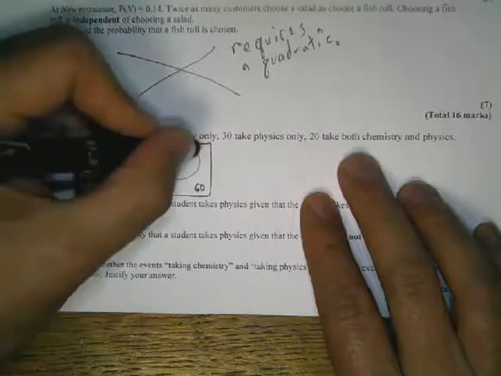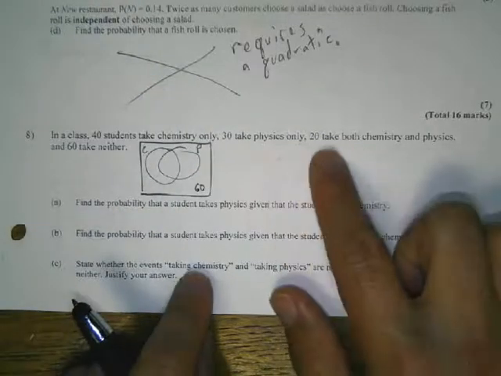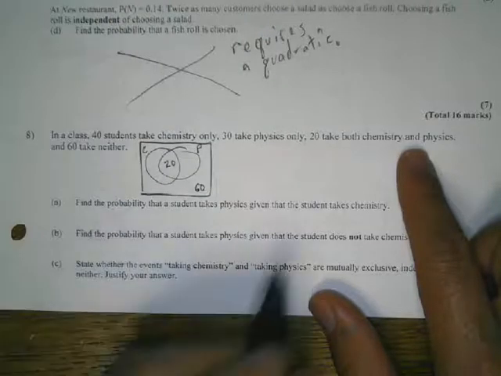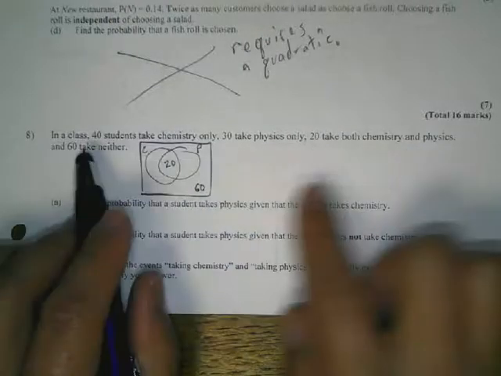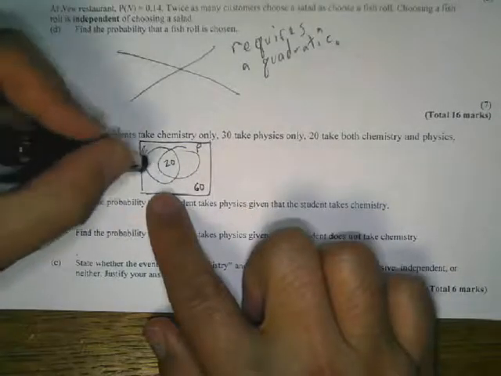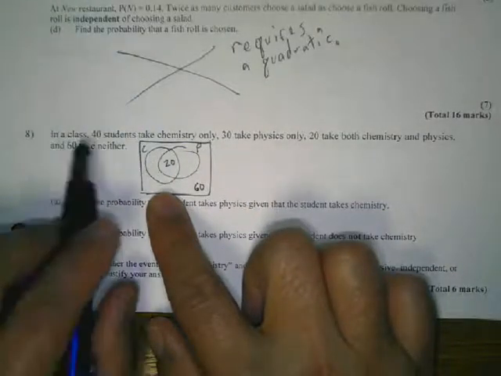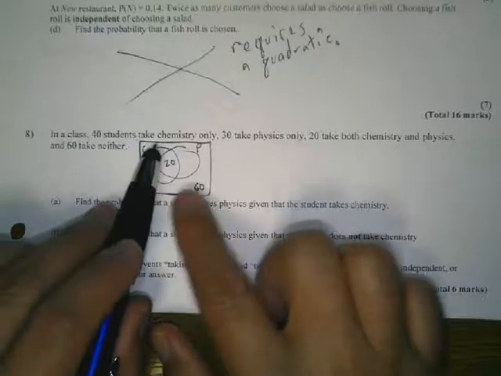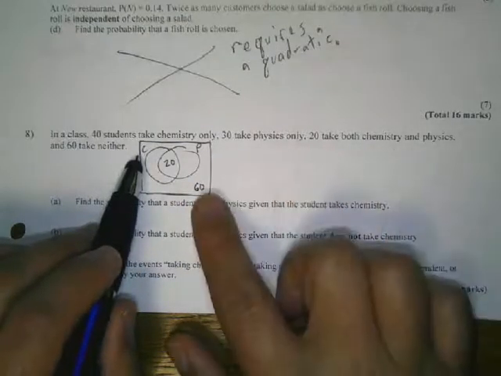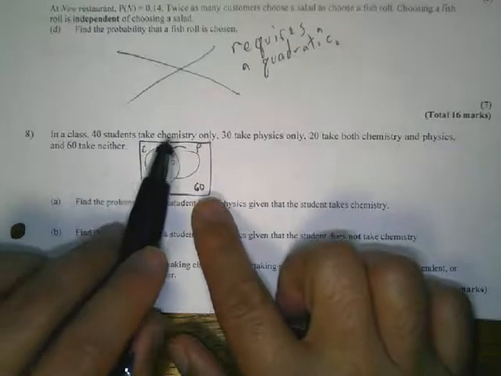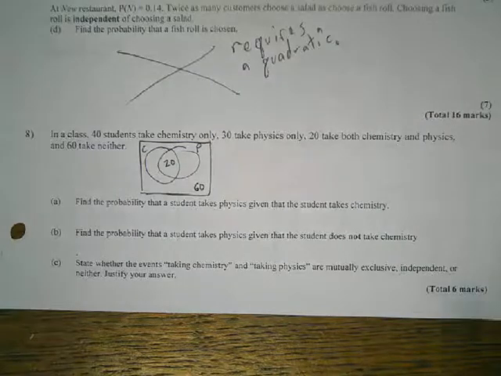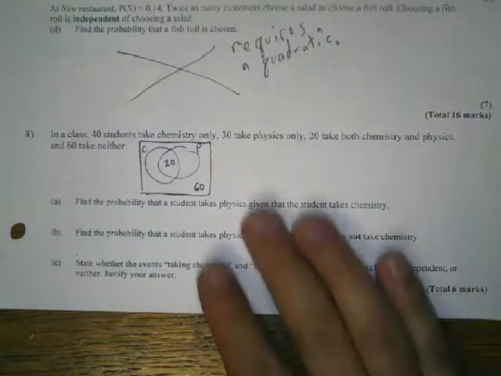Chemistry, physics, we find the information 20 take both, so I'm going to fill that in here. So now that I know 20 take both, 40 students take chemistry only, and 30 take physics only.